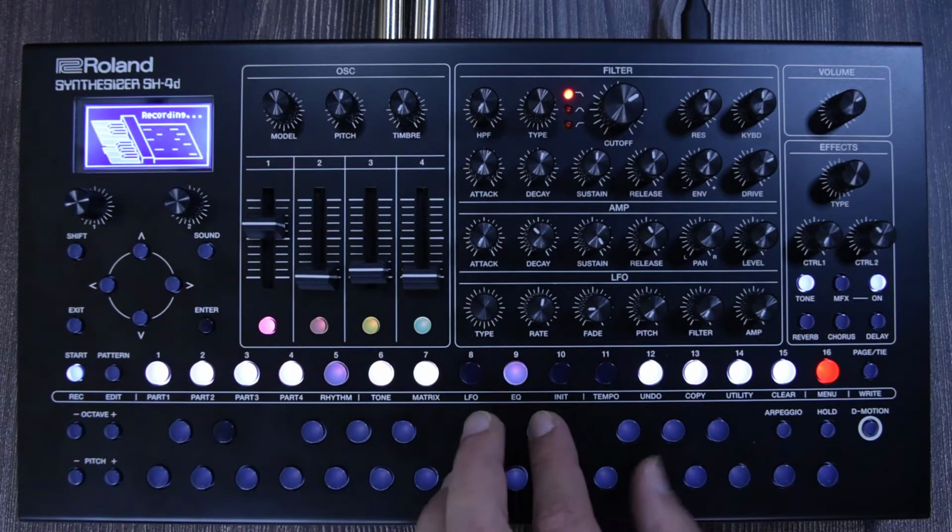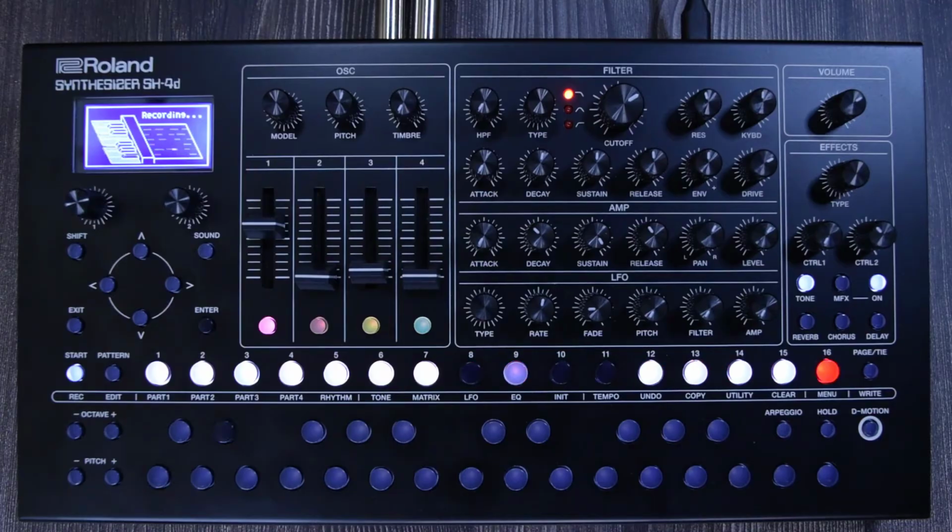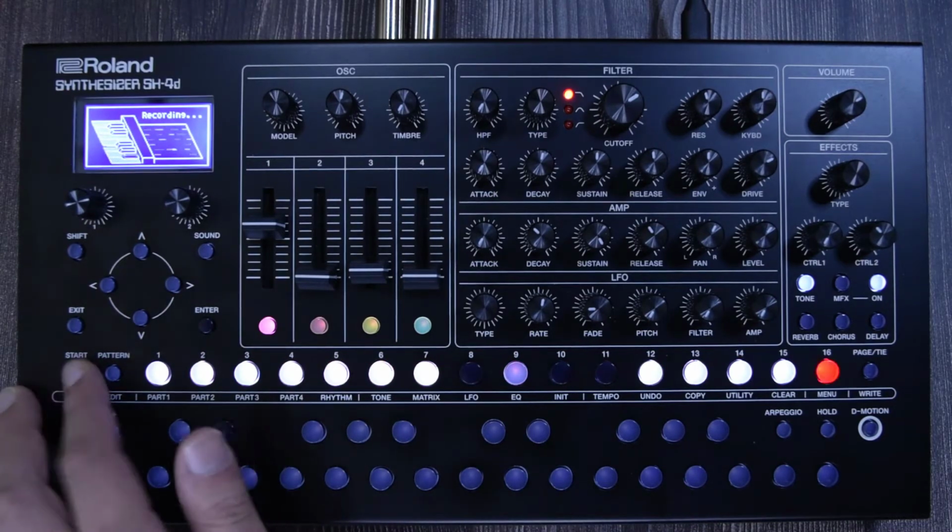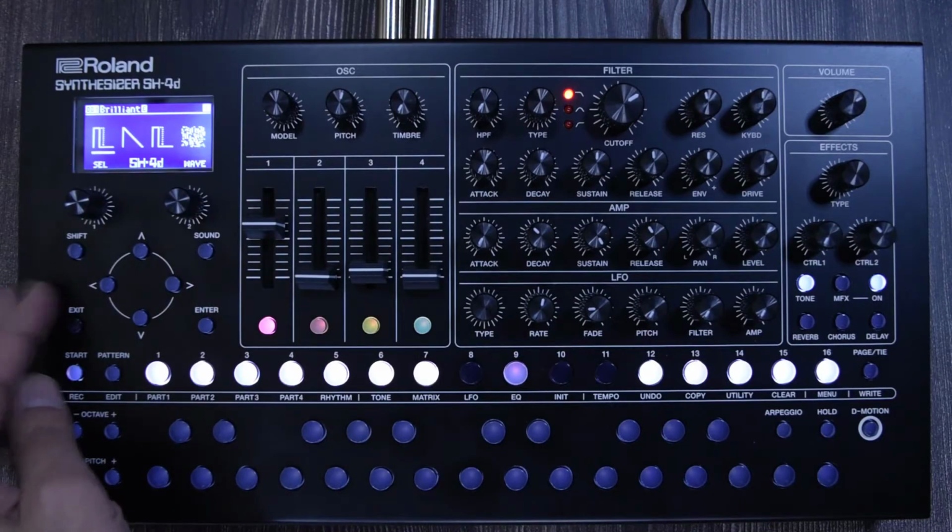This is, I don't know, a chord. And there you go. Super simple. You just shift and then start and then it goes out.